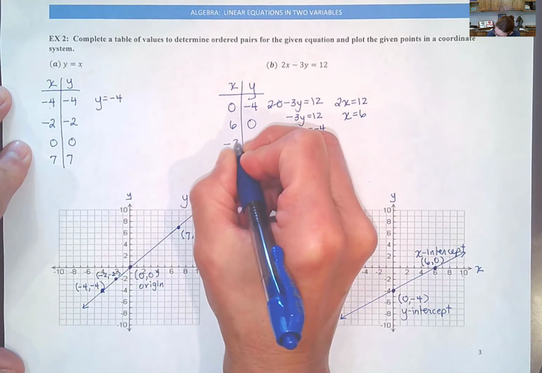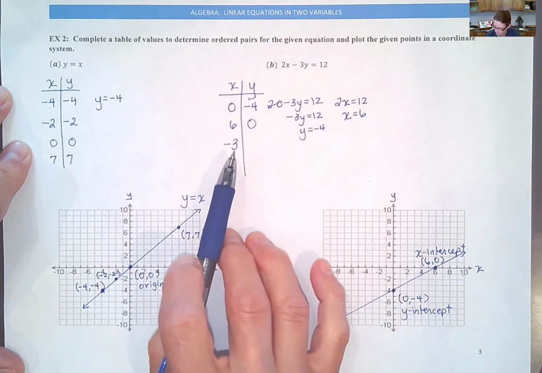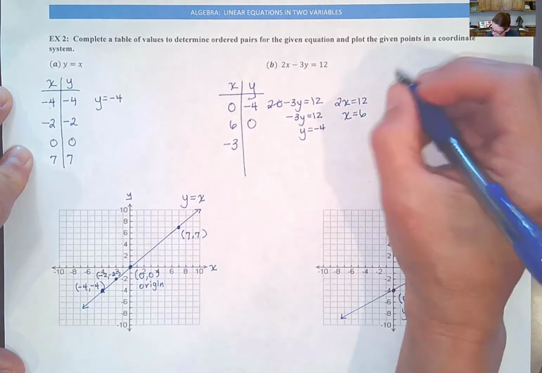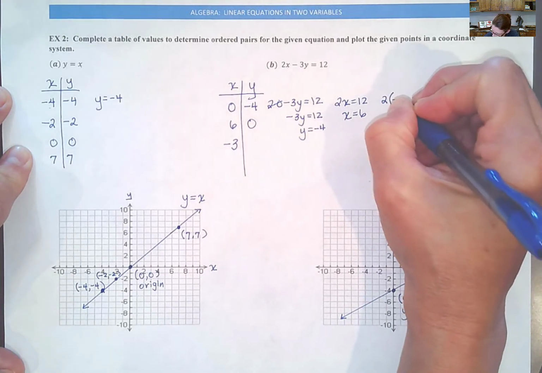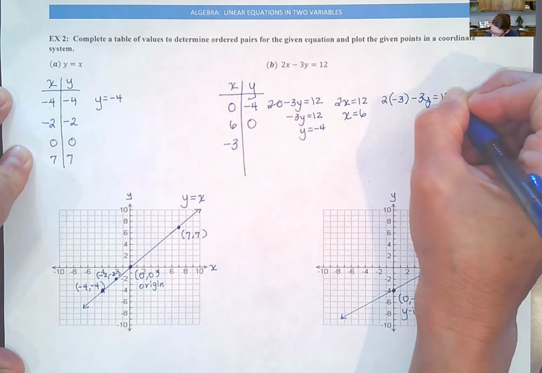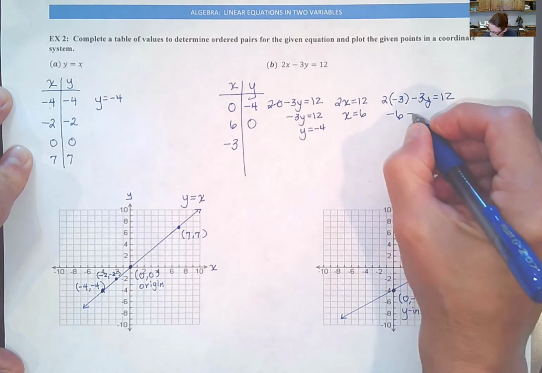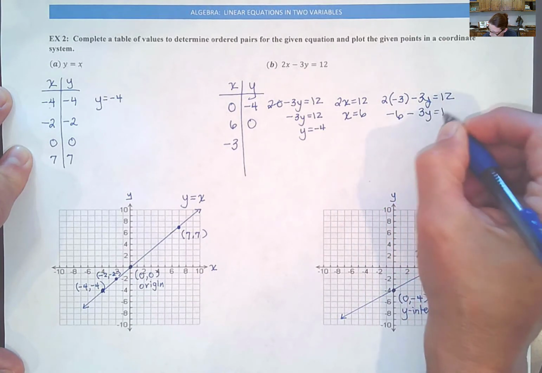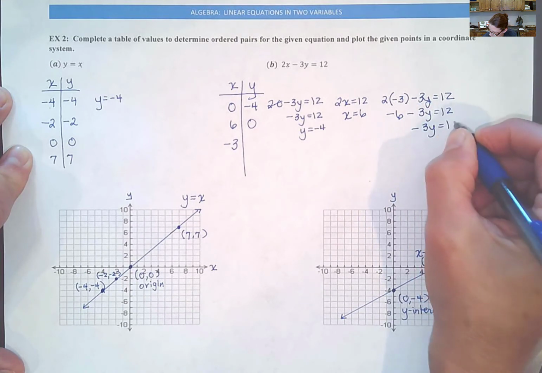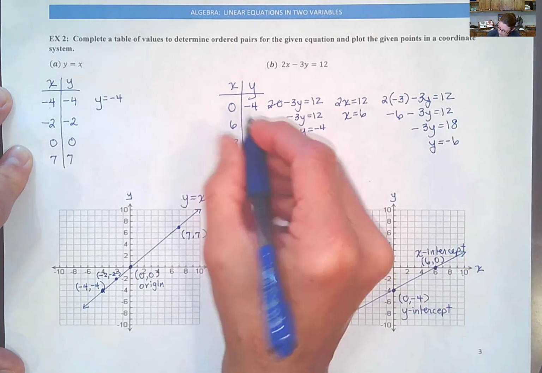You'll get good at choosing values for x or y. I've done a little pre-work. And I think a good value to go with is -3 for x. And if we substitute that into our equation, that'll allow us to avoid fractions. So that's -6 minus 3y equals 12. Add 6. Divide by -3 to obtain y equals -6.